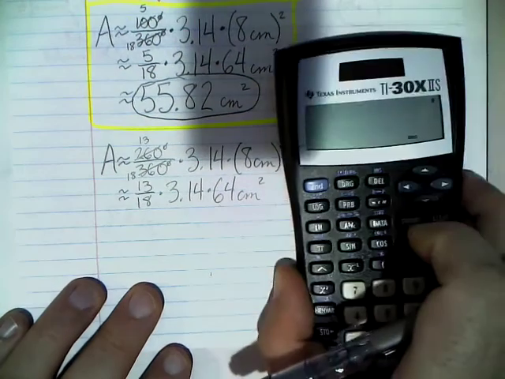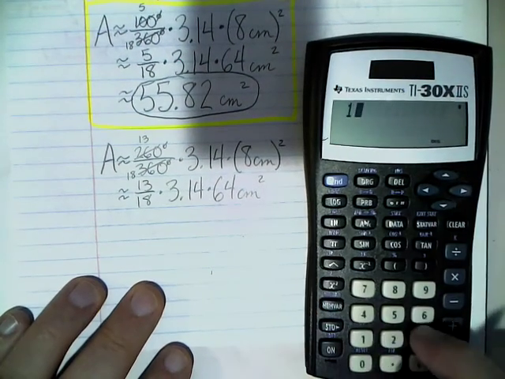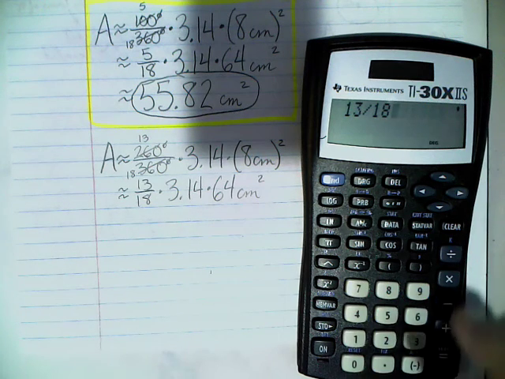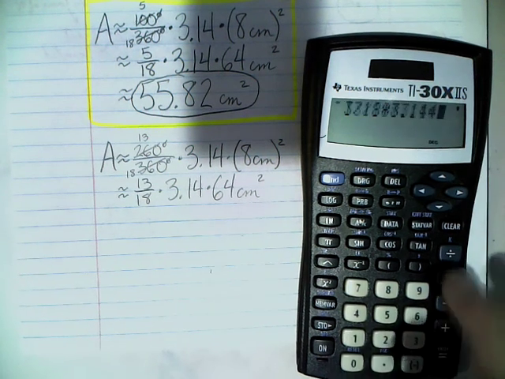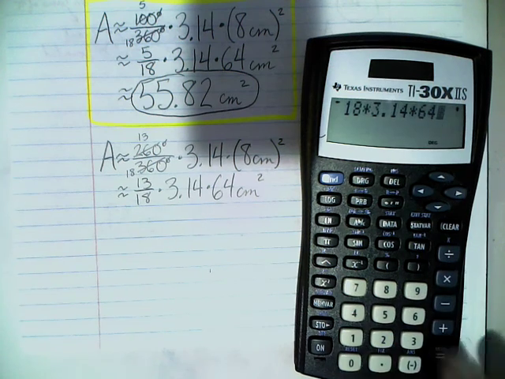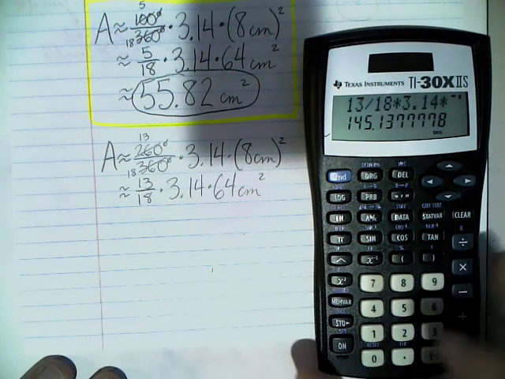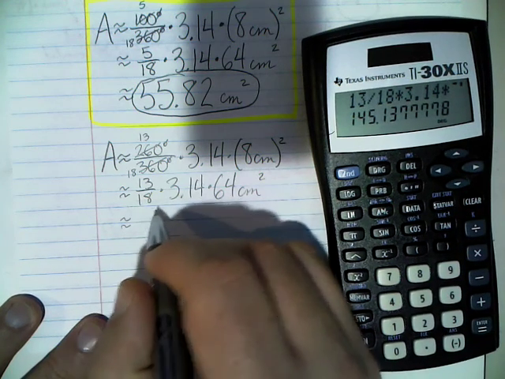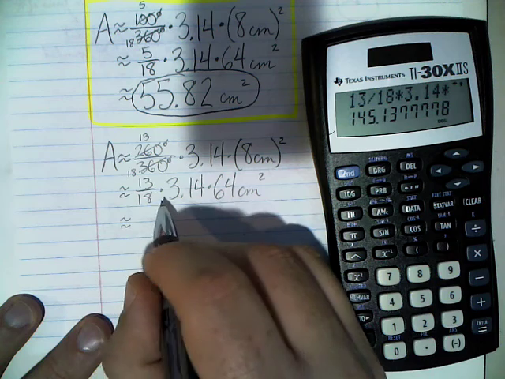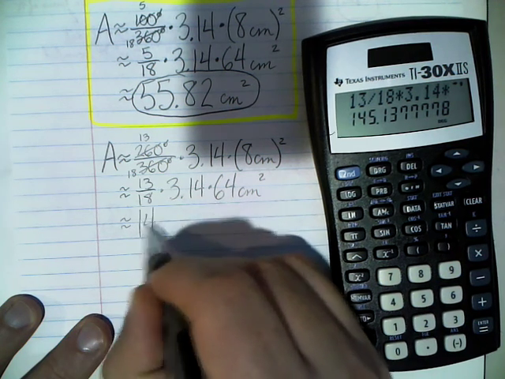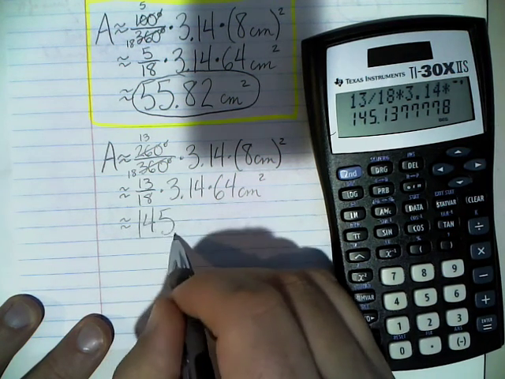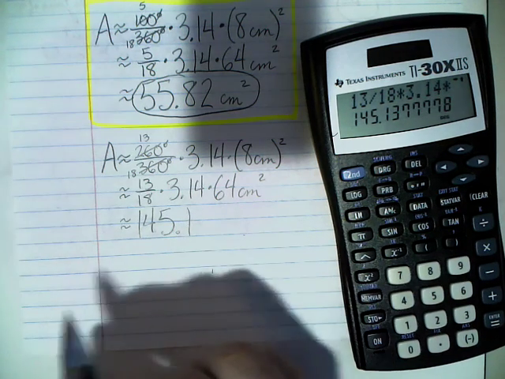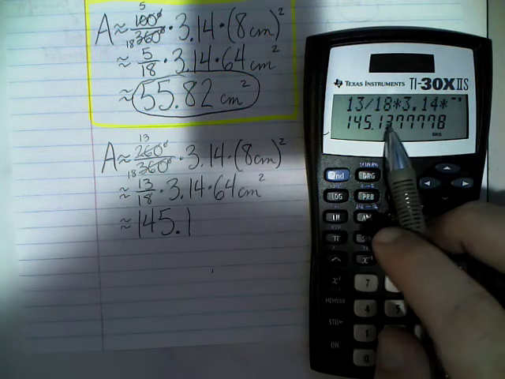Once again, I would grab my calculator and just type it in. So 13 divided by 18, that's my 13/18, times the 3.14 times the 64, hit your enter. And so this time we end up with the whole number 145. Now for my decimal, the first decimal place is a 1, and then the second decimal place is that 3.